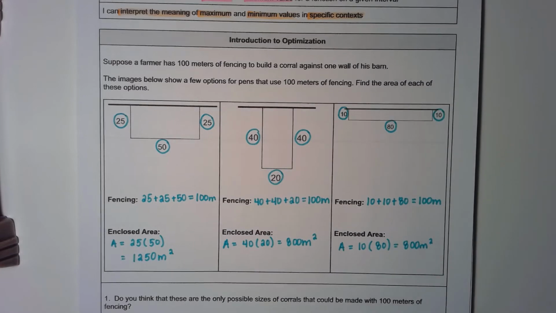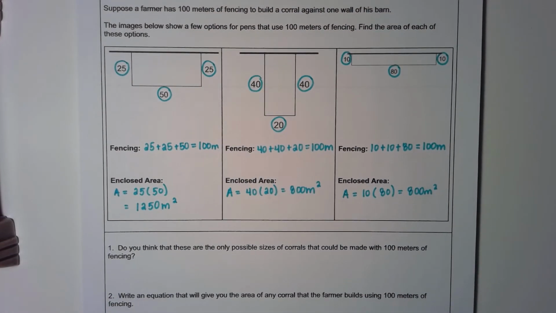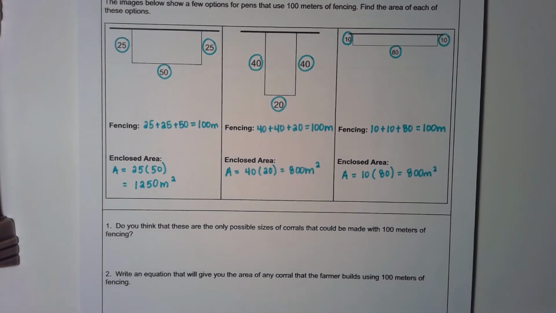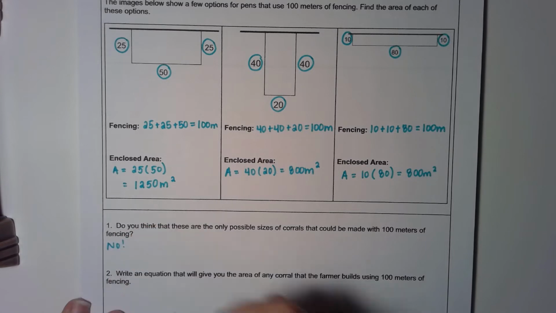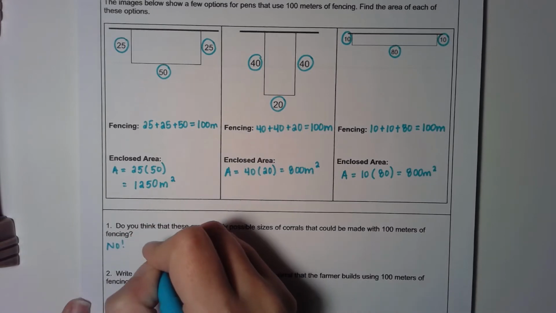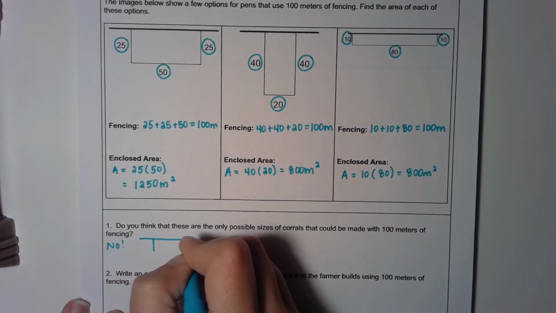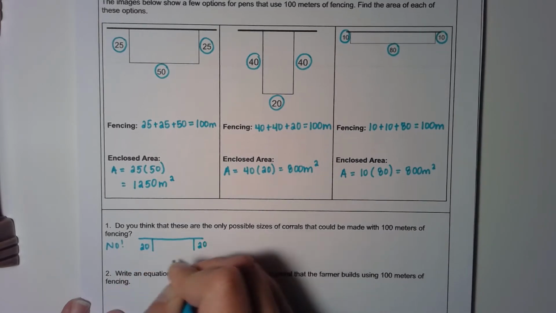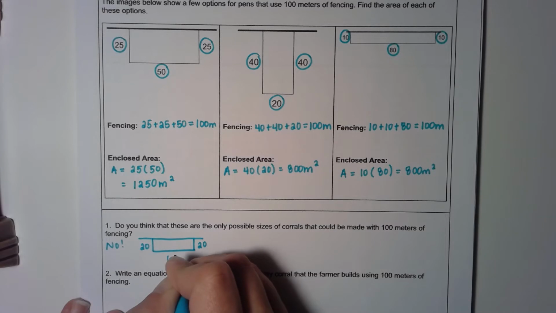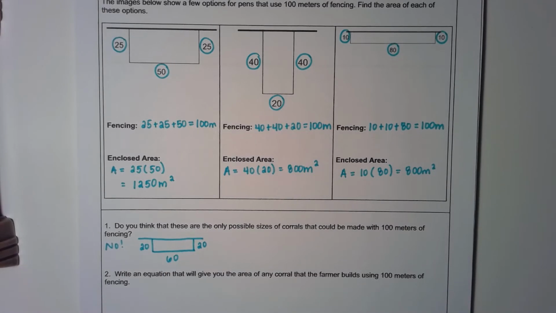Do you think, first of all, that these are the only possible sizes of corrals that can be made with 100 meters of fencing? I'm going to tell you right now, these are not the only sizes that could be made. For example, you could make a corral against a wall that uses 20 meters of fencing here, 20 meters of fencing here, and 60 meters of fencing here. There are lots and lots of different sized options that all use 100 meters of fencing.